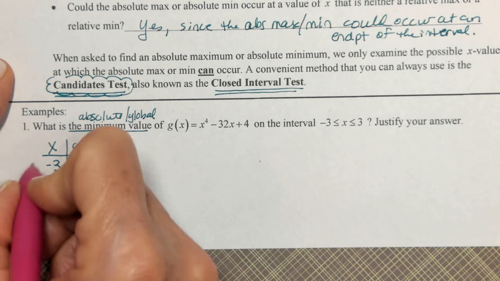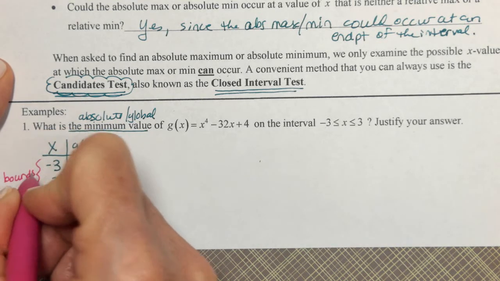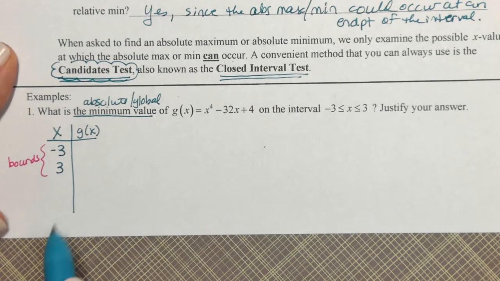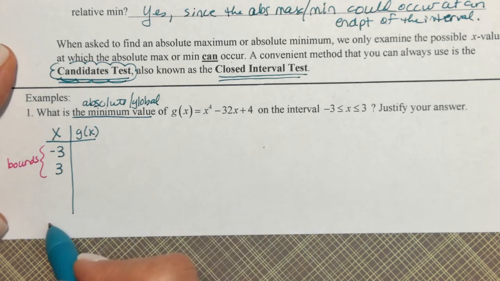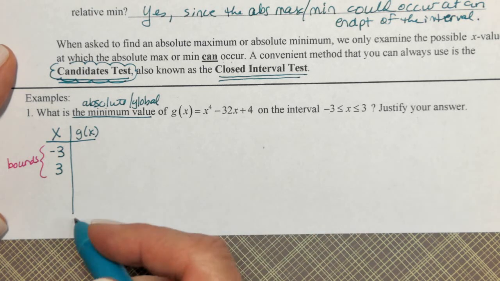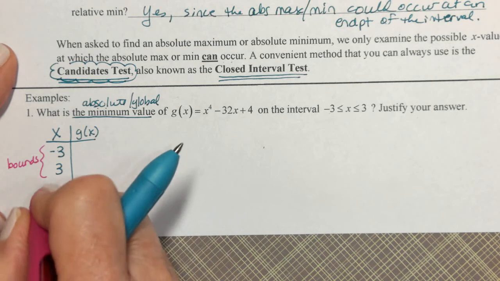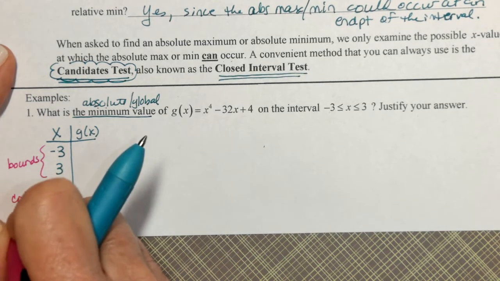And for the sake of your notes, I'm going to say here, those are our boundaries. I'm also going to include here the location of any relative minimum value. What makes a relative min value? What do we do to check for a relative min value? We look for critical values. So right here are going to go the critical numbers, the critical values of X.